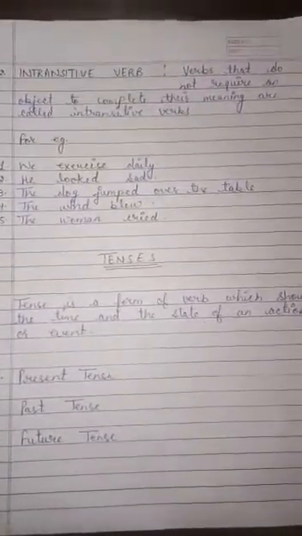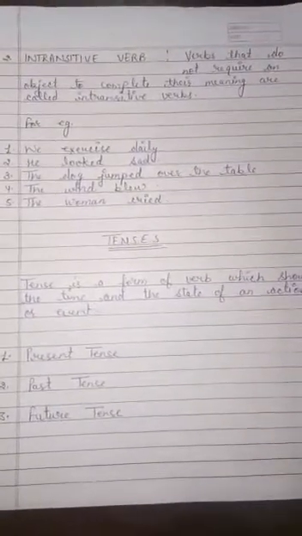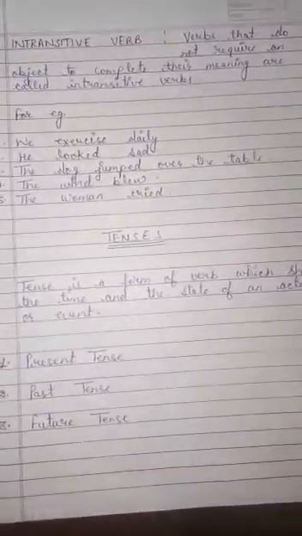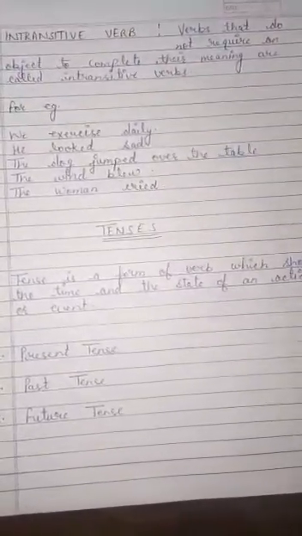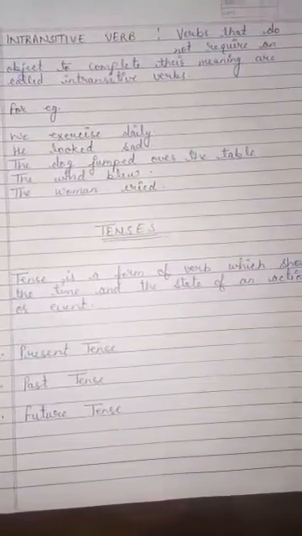Next is intransitive verb. Verbs that do not require an object to complete their meaning are called intransitive verbs. It means an action denoted by an intransitive verb does not pass over an object. They can stand alone and complete a meaning.